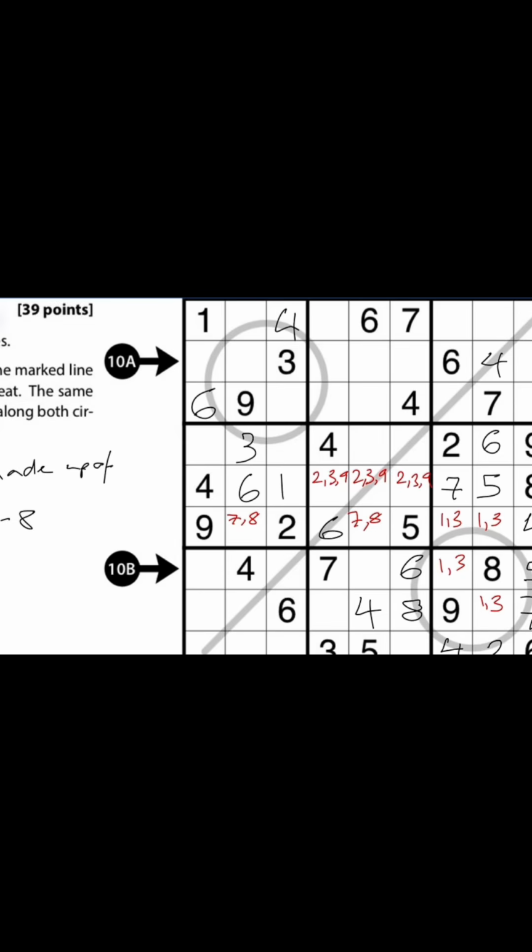Now, given that these 3 cells here are 2, 3, and 9 in some order, that means that these 3 cells must be, what would it be? 1, 7, and 8, right? But we know that this cell here can't be 7 or 8 simply because there's already 7 and 8 in that column, and so therefore it must be a 1. So that cell there is a 1, which gives us the 1 in the diagonal, and then this cell has to be either 7 or 8.